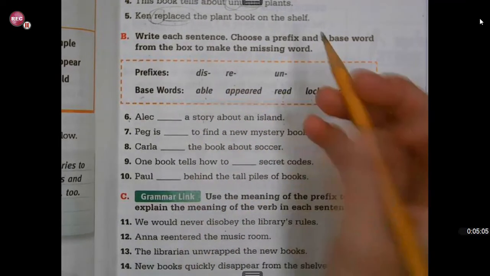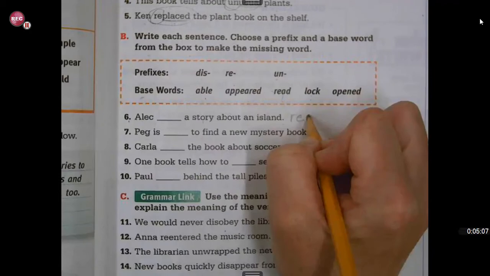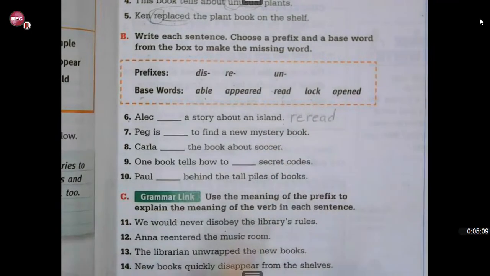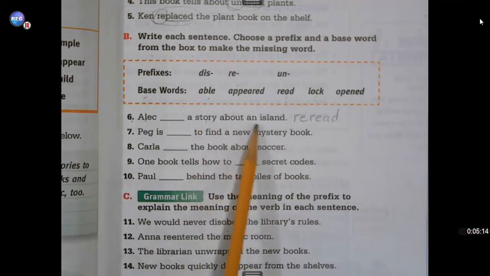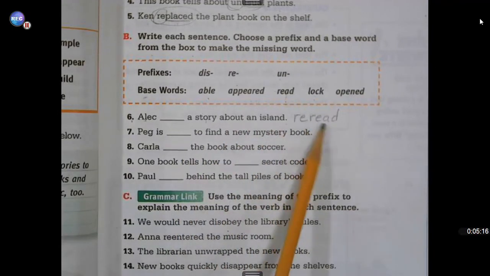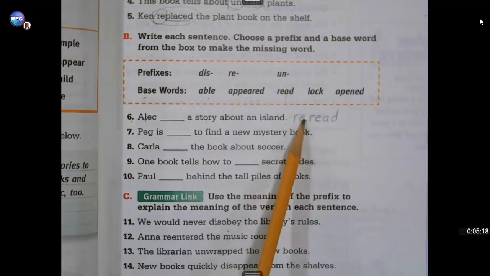So the correct word with the prefix would be reread. Alec reread a story about an island. That means he read it again because re means again.